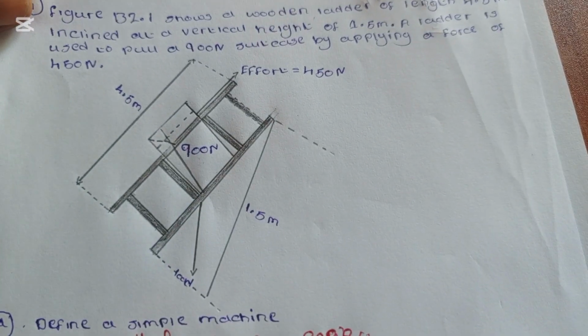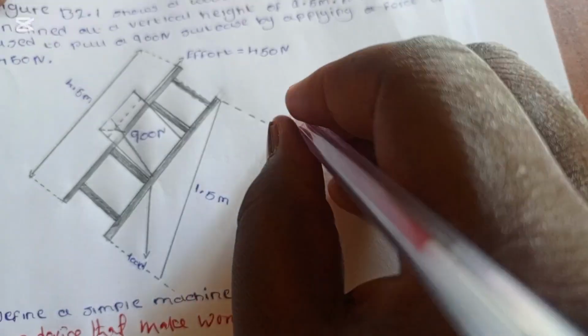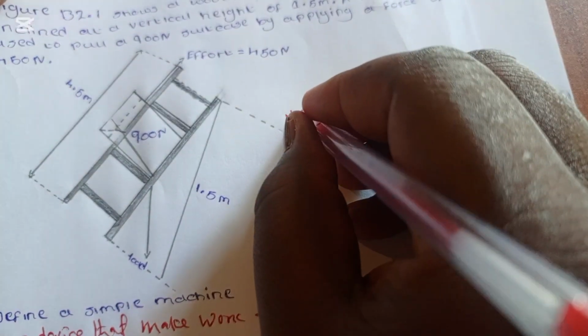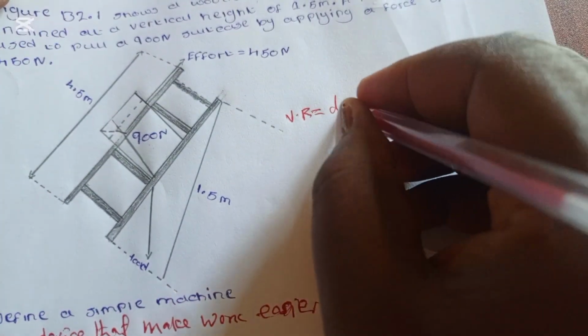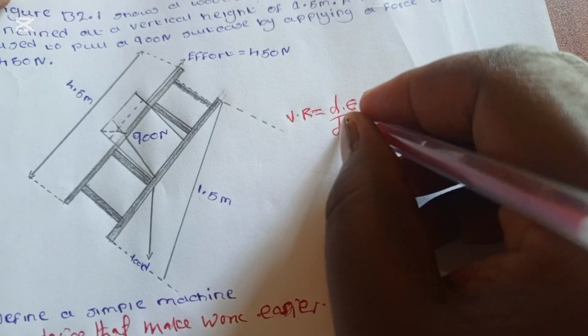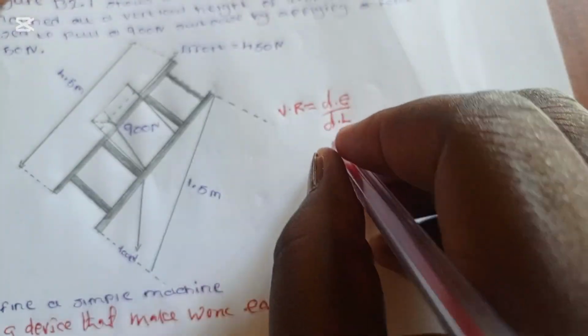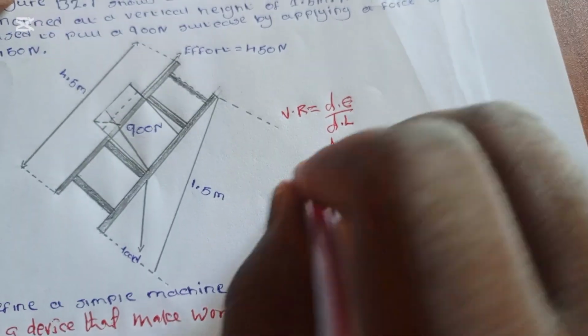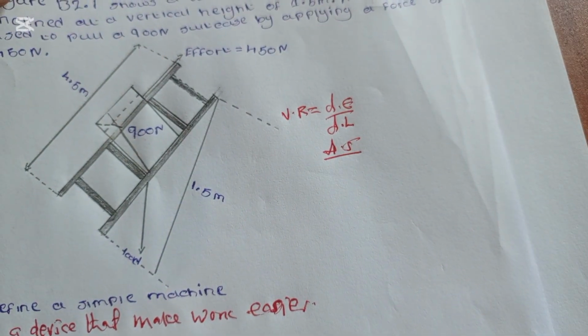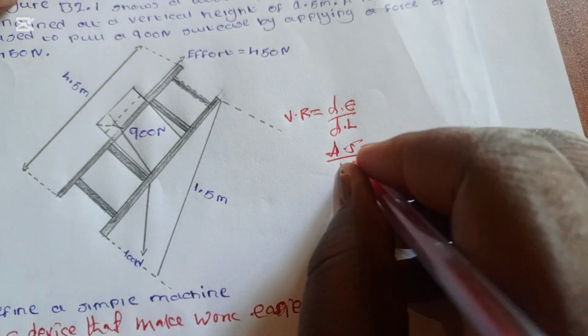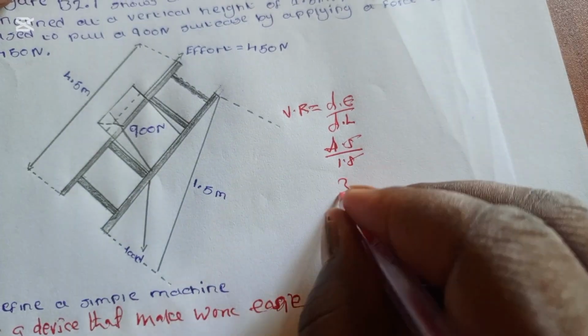Now we find the VR, the velocity ratio. So VR is equal to distance moved by effort over distance moved by load. Our distance moved by effort is 4.5, over distance moved by load, which is 1.5. So if we divide, we get 3. So that's how this is here.